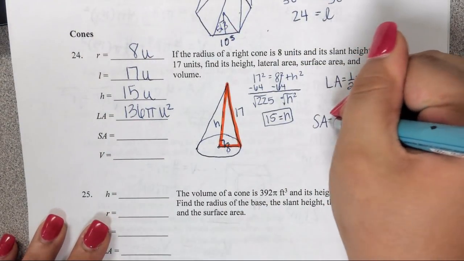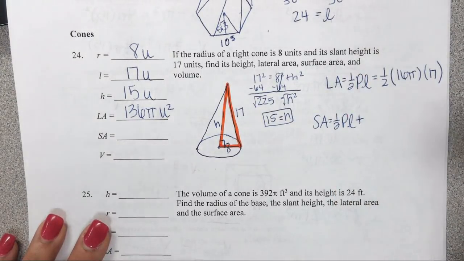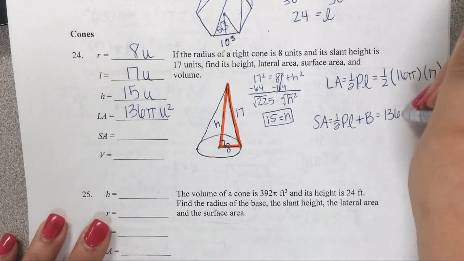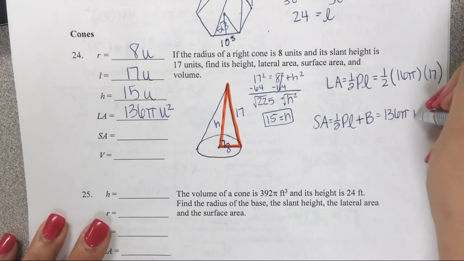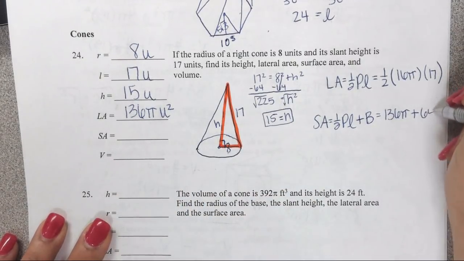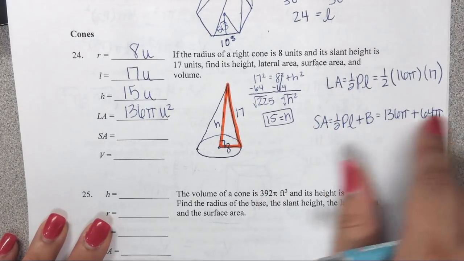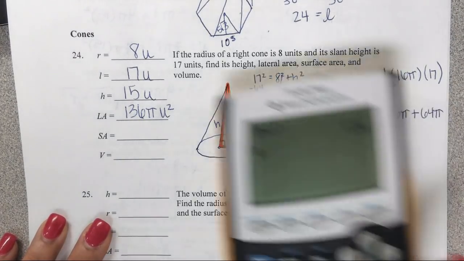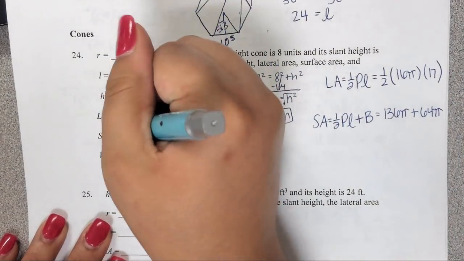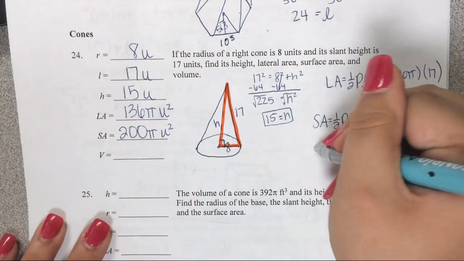Surface area is 1/2 PL plus what? How many bases are there? Just 1. So I already know I got 136 pi above. Plus, what's the area of this base? Pi r squared, which is 64 pi. Can I add these together? Yes. Why? Because they're both pi, so when I add them together, I get 200 pi units squared.